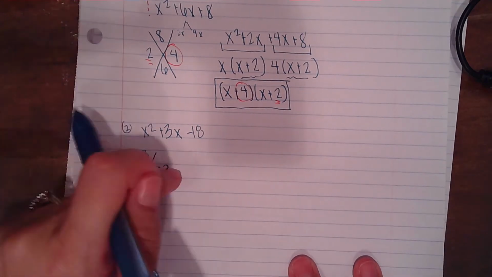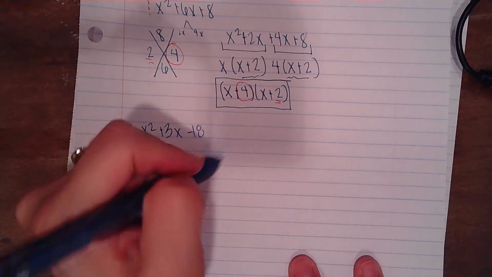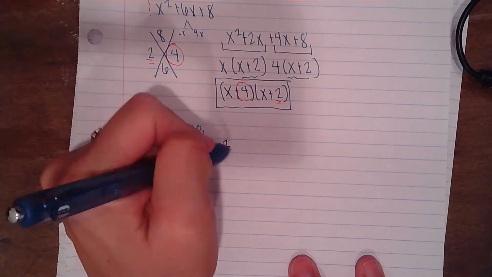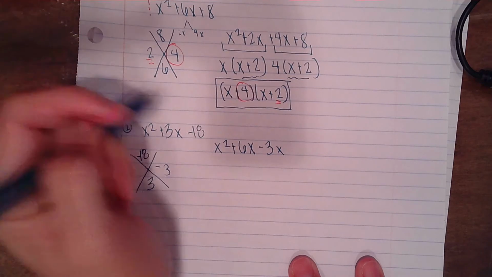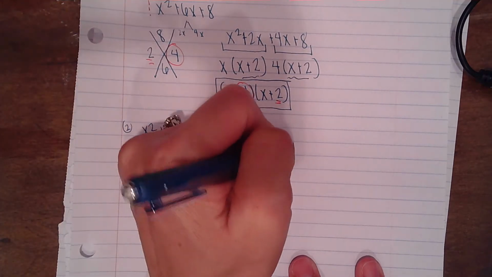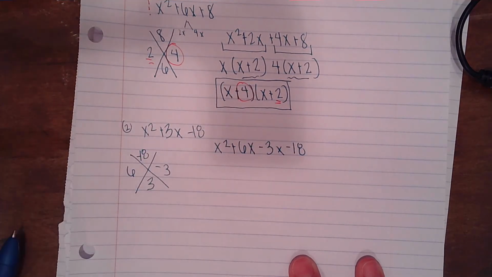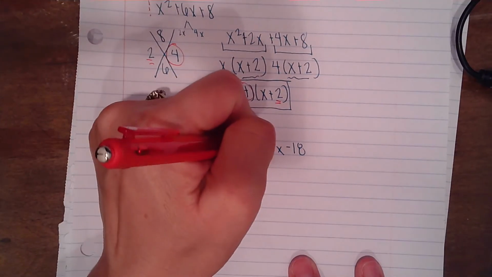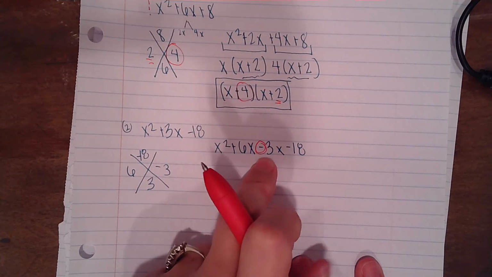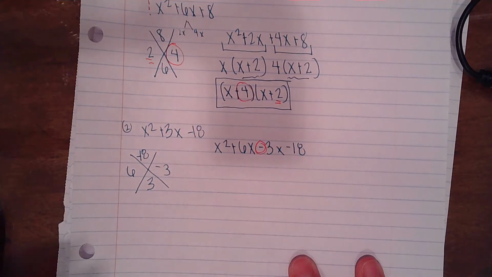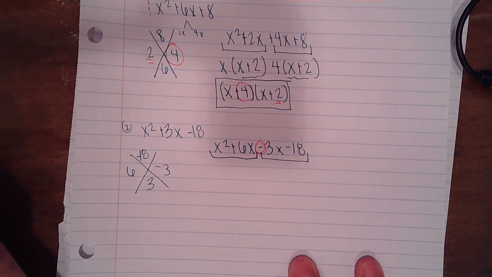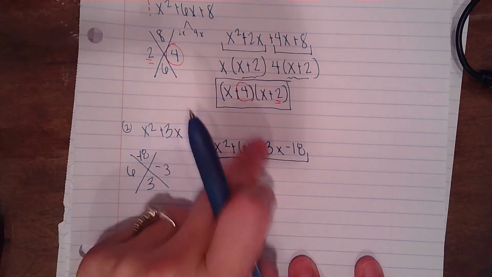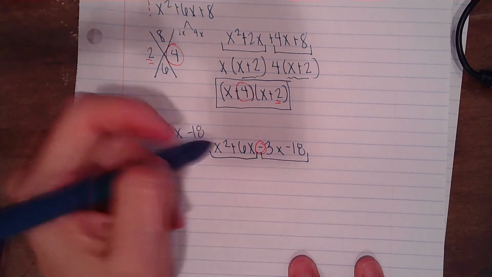Okay, so now I know that these are the ones that split my middle term. So I would end up with x squared plus 6x minus 3x minus 18. Hey guys, remember when we were talking about factoring by grouping in our Zoom chat, how I said if that third term is negative, when you go and factor by grouping, make sure you take that negative out. So over here, I'm going to see that the only thing they have in common is an x.